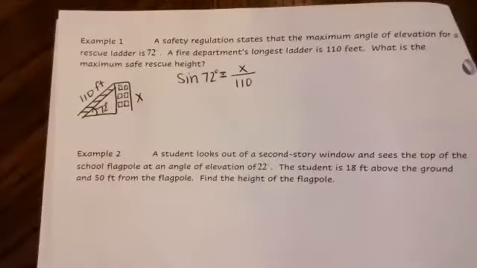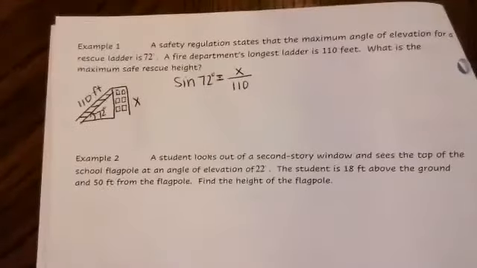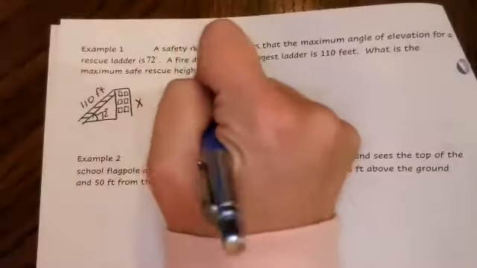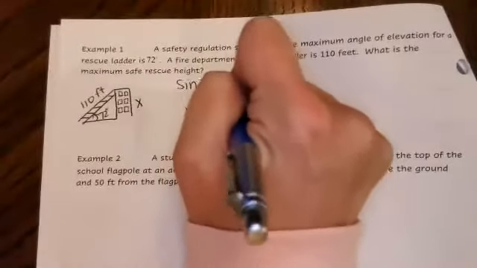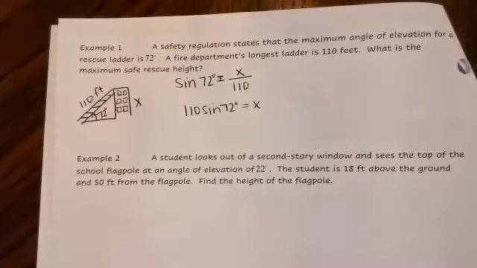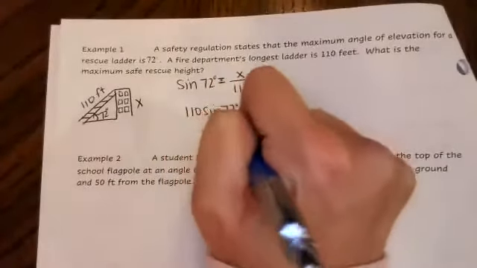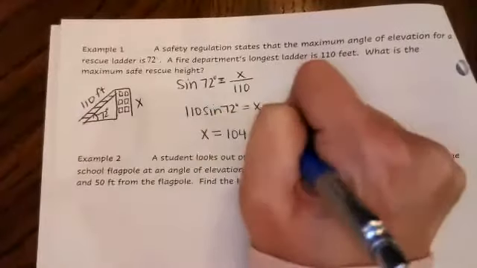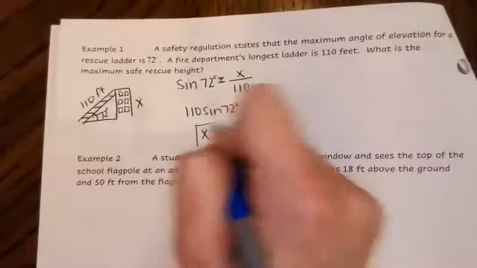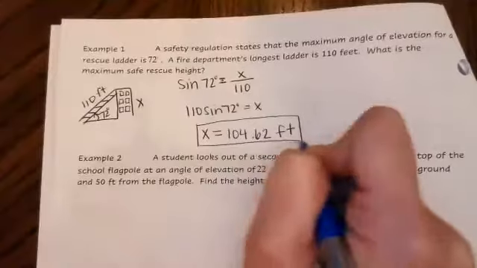Now we're ready to solve for this. We cross multiply, so we get 110 times the sine of 72 degrees is equal to X. We go ahead and put that in the calculator, and we get X is equal to 104.62 feet. So that's the highest rescue that they can do.